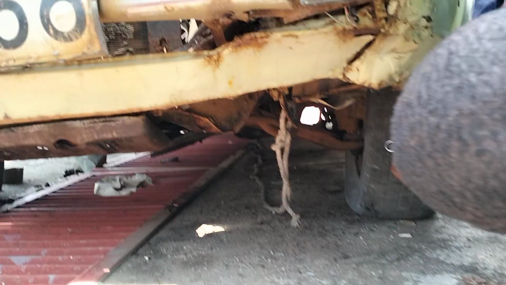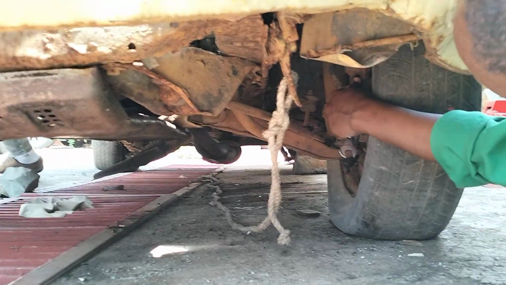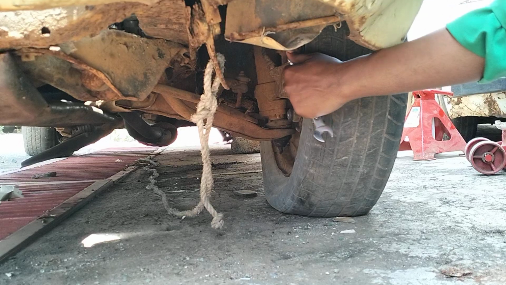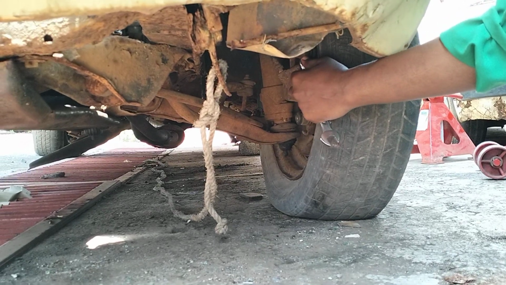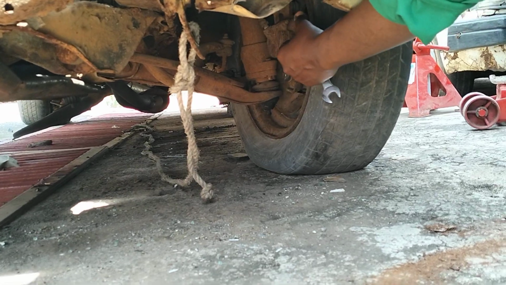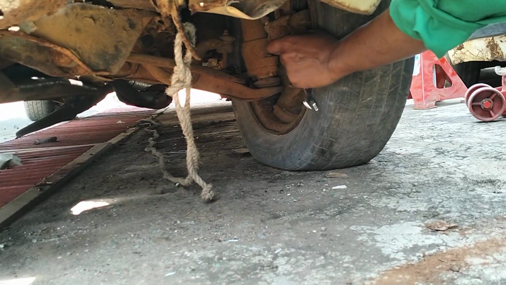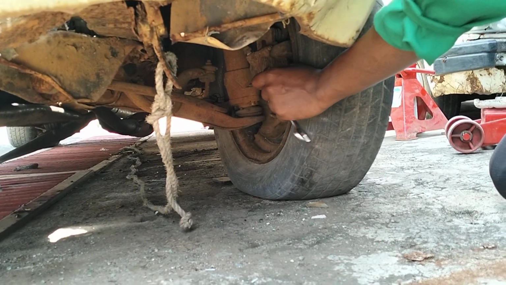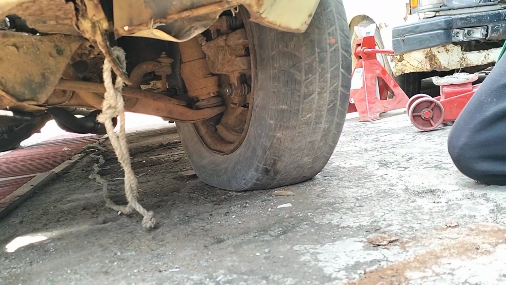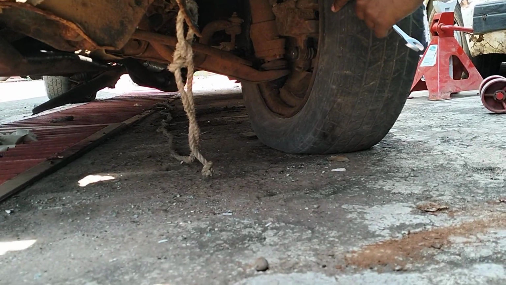You can do brake bleeding as you press the brake pedal, and you rotate a quarter turn. You rotate a quarter turn. That is okay. Press. It is okay. A quarter turn. It is okay. Yes. Now our vehicle is okay.